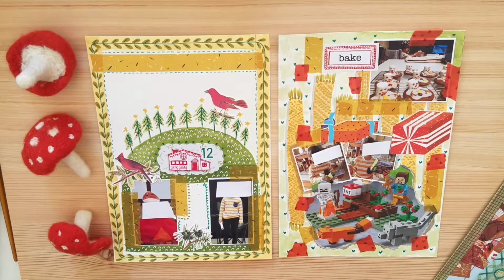Yeah, it doesn't feel incredibly Christmassy to me, but then it's very easy for me to go off on a tangent with colours and things. But it reflects the day that we had, and yeah, I quite like bits of it, so I'm fine with that.